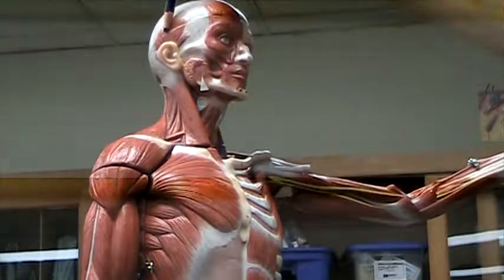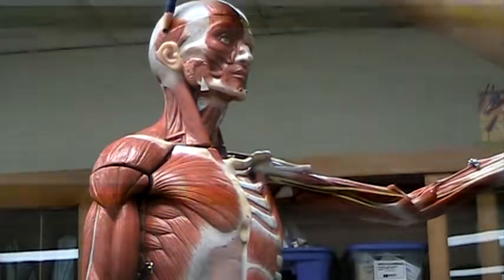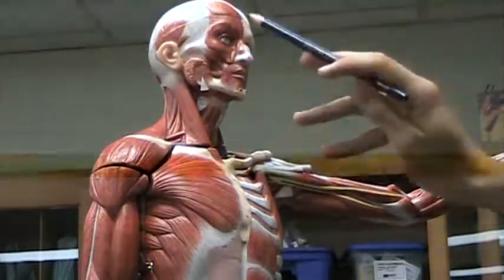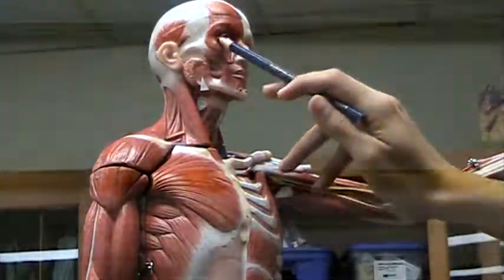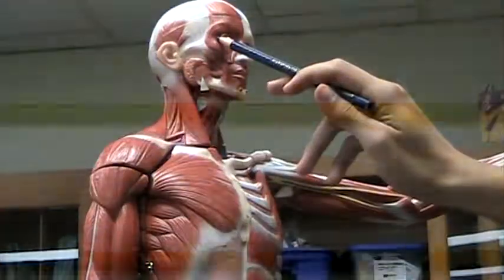This is the temporalis. Action: closes the jaw. This is the orbicularis oculi. Action: closes the eye tightly, not involved in blinking.